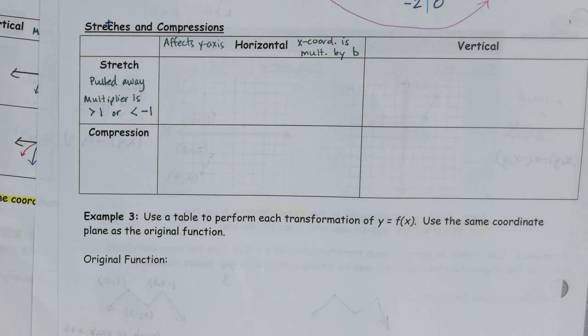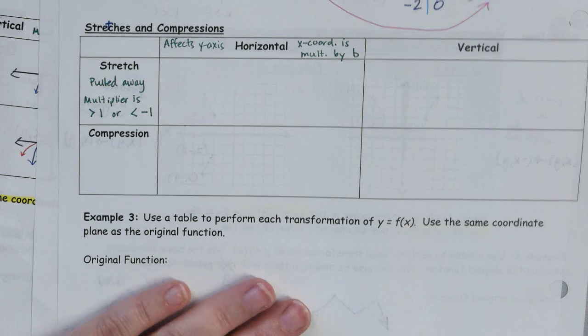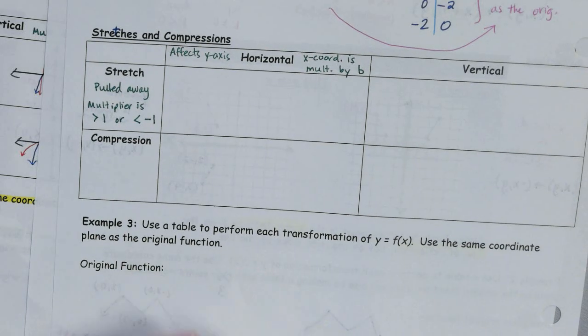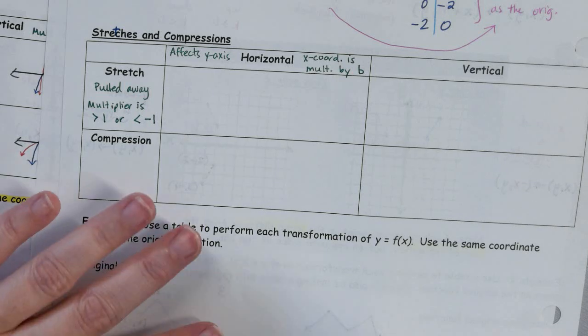Do you guys remember looking at any stretches or compressions of graphs in Algebra 1? Do you remember what types of graphs you would have looked at them with? If anything, it would have been a parabola. Do you remember the parabola with the quadratic? So we're going to use that as our example. What happens is points are pulled away from the y-axis.